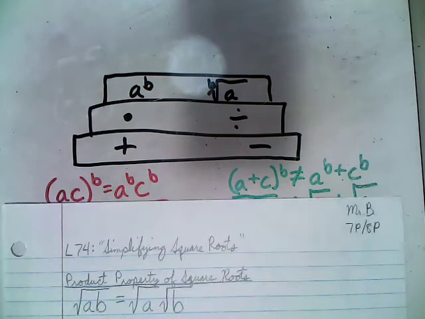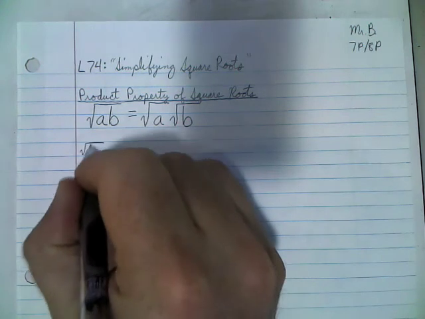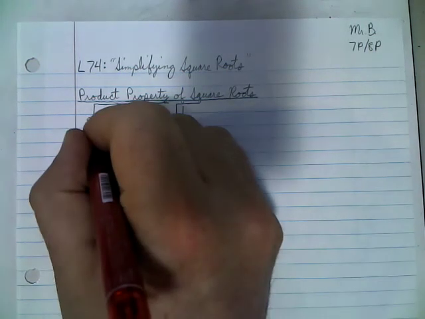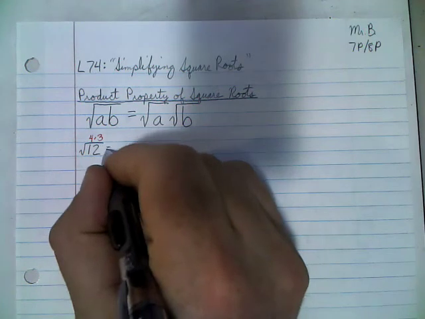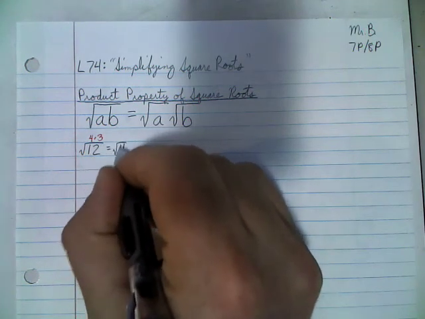So anyways, back to the lesson though. We're going to focus on this property right here. We are distributing a root over multiplication. And let's consider here the square root of 12. Now 12 right now is not a product, but we could think of 12 as a product. For example, you might think of 12 as being 4 times 3. So if we think of 12 as being 4 times 3, that means that we can split this up into the square root of 4 times the square root of 3.